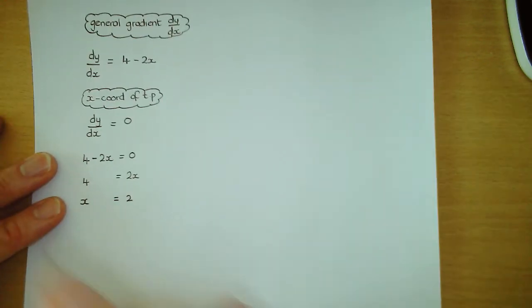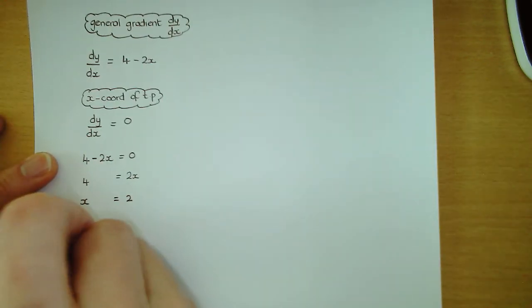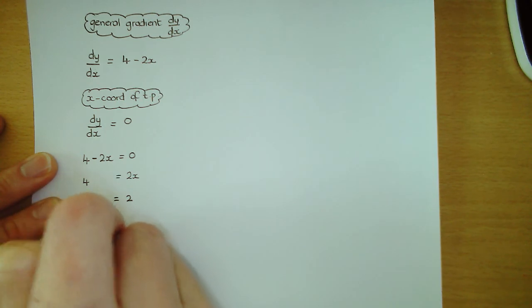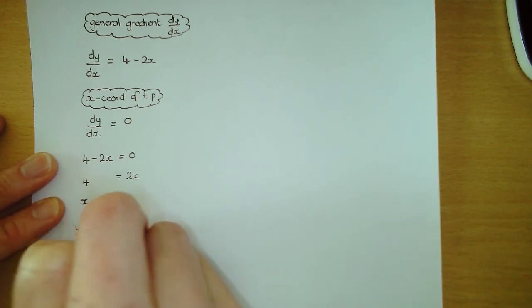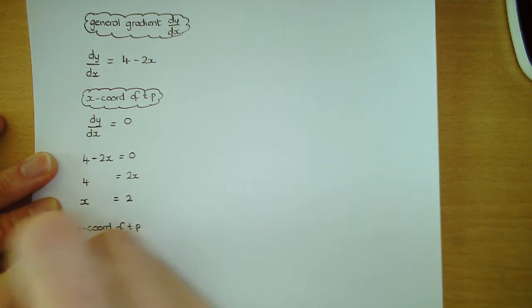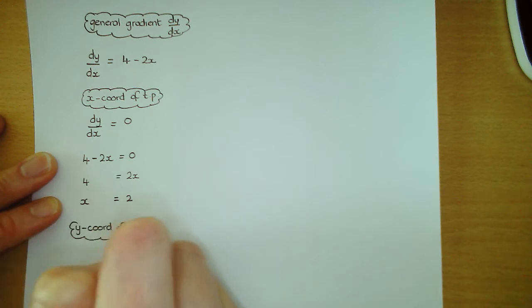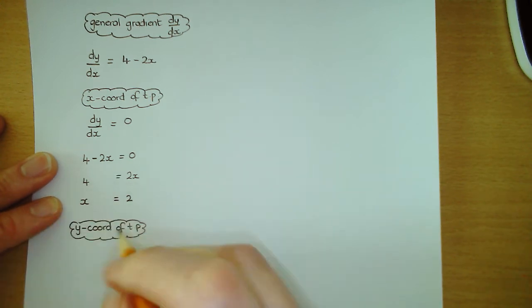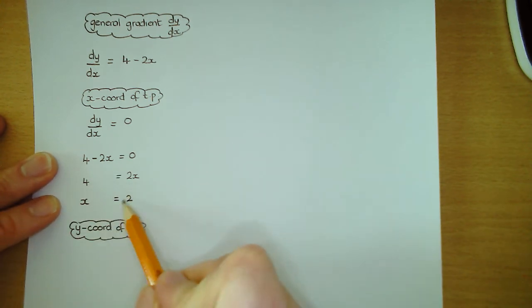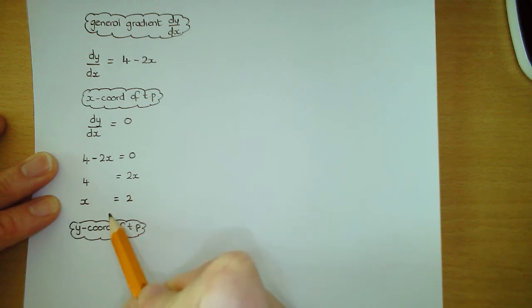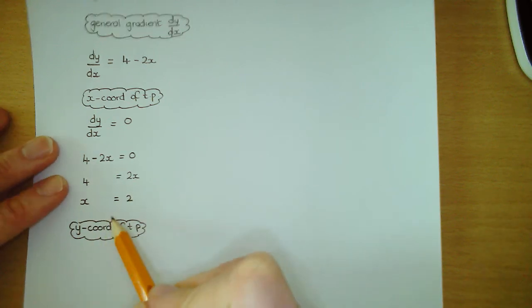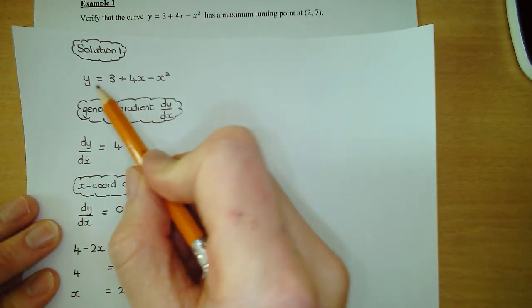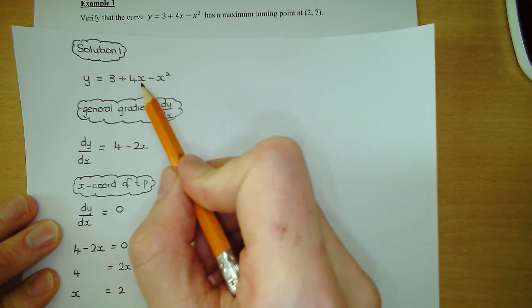So once you've worked out the x coordinate of your turning point, we now get the y coordinate. Because the turning point lies on the curve, you sub the x coordinate of the turning point into the curve. So go back to the curve and replace everywhere you see x with 2.